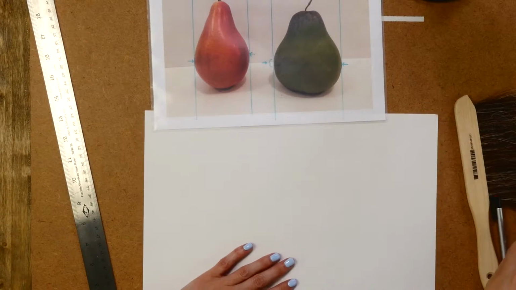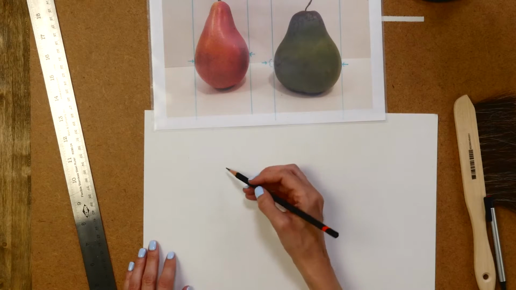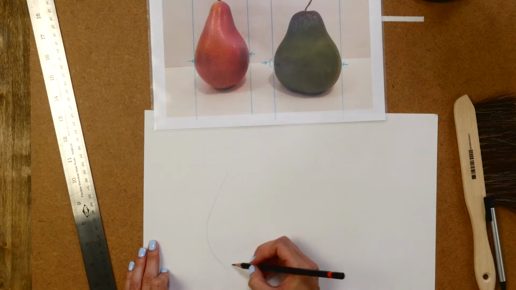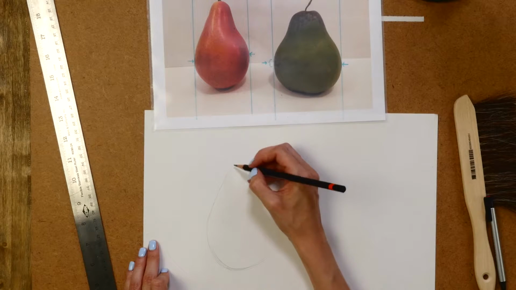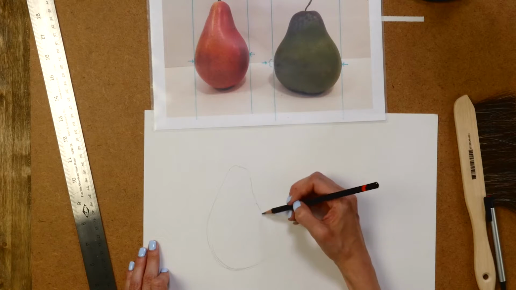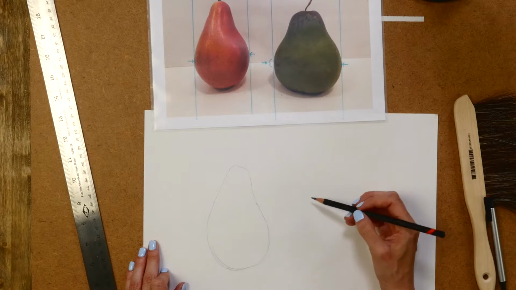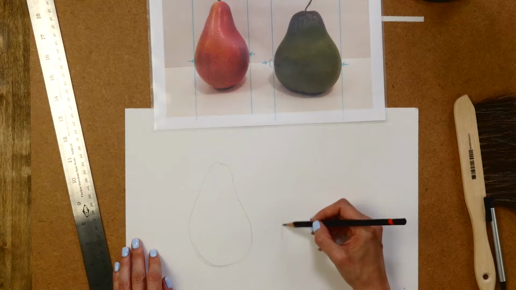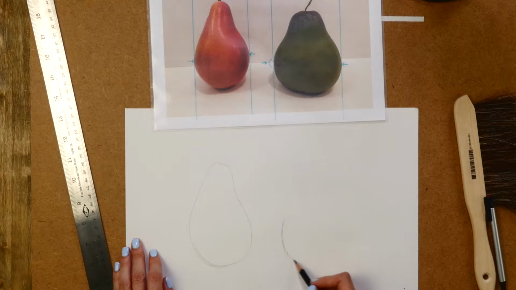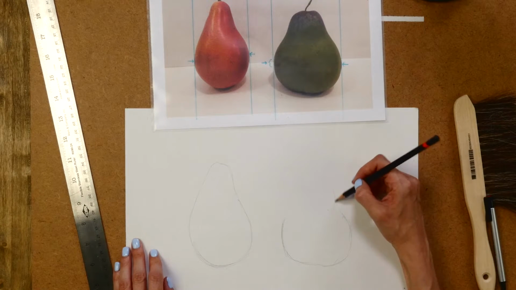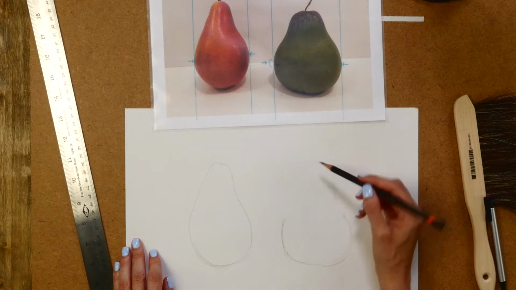And then I want to grab a pencil, and I'm going to quick sketch in the pear. I'm not going to worry about whether or not this first rendition is perfect. I'm going to keep it light, and then I'm going to make changes to it. So there's my red pear, and then I'm going to look at that distance, and I want to create a similar distance between that one and the green pear. And I'm aiming for a relative copy. It might not be perfect.